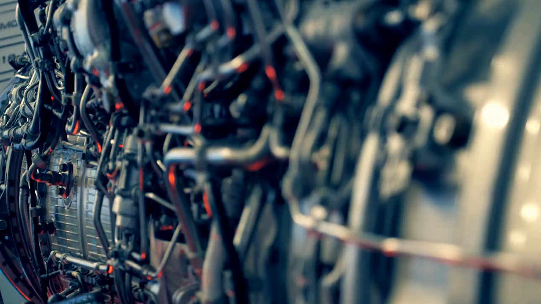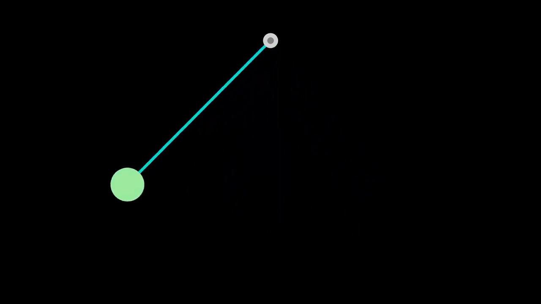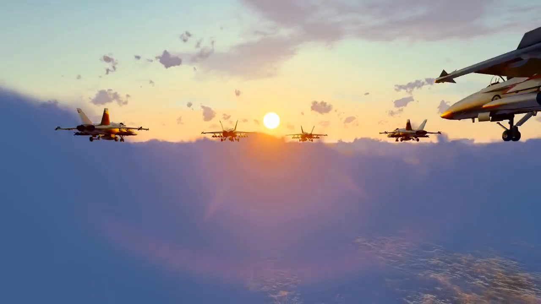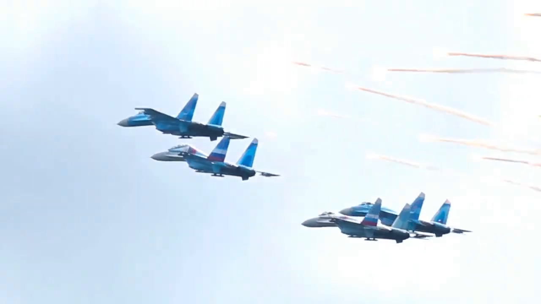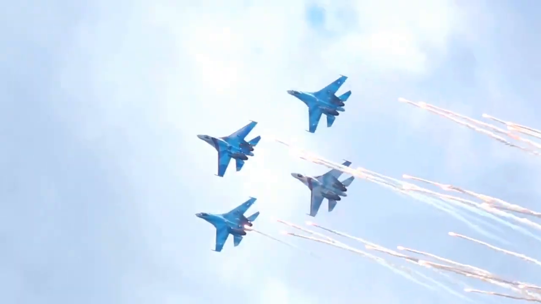Jet engines push airplanes forward, using Newton's third law. For every action, there is an equal and opposite reaction. Four fundamental forces govern flight: lift, weight, thrust, and drag, working in harmony.